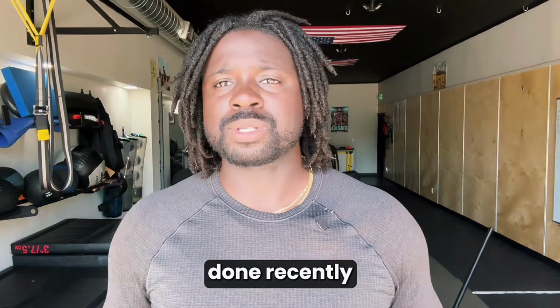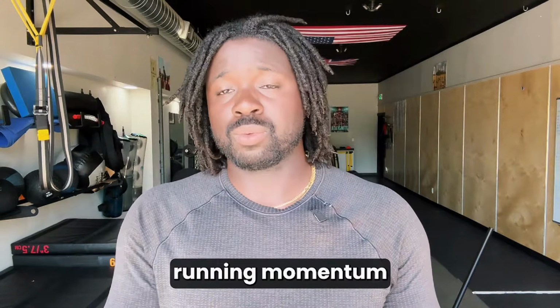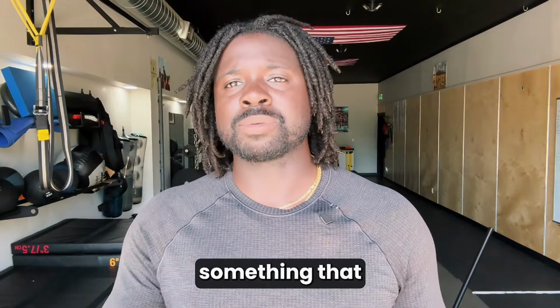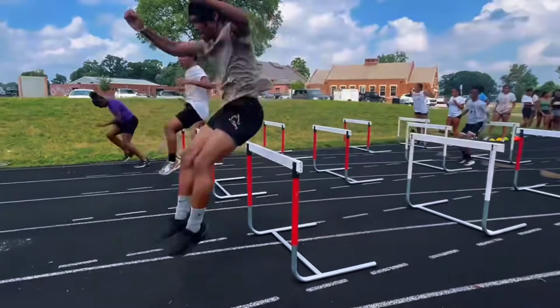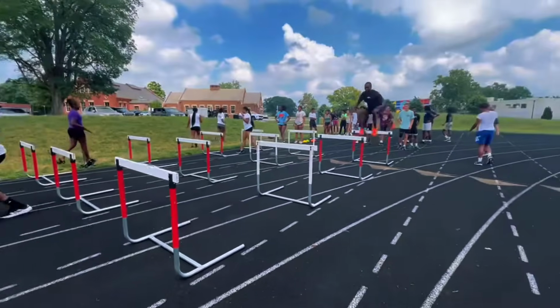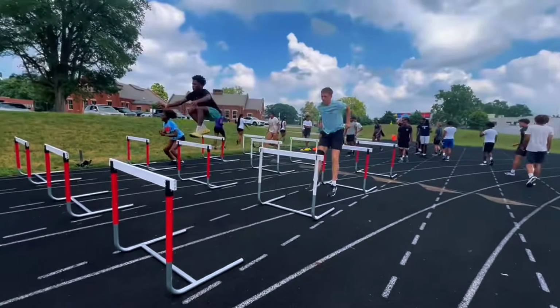So one thing we've done recently that I'd like to share with you guys, we did running hurdle hops. So like you're running momentum into the hurdle hop. So the athlete has momentum behind them, something that they can carry. There's obviously enough space in between the hurdles that the athlete can jump over, but you're just prioritizing speed and speed maintenance, especially over the duration of the hurdles that you have in front of you.